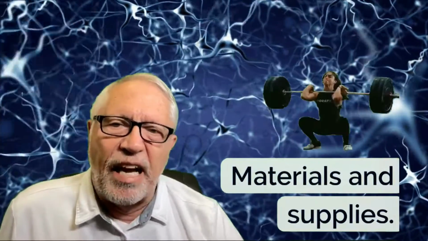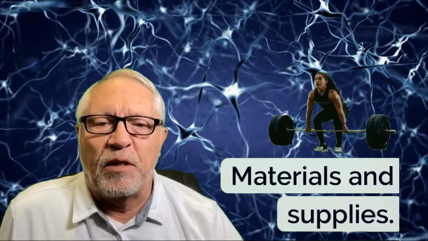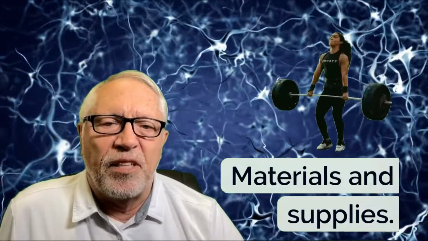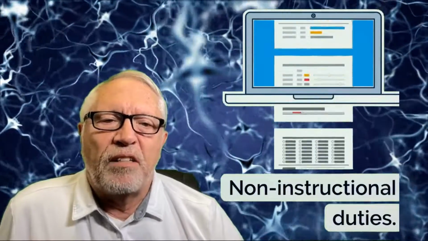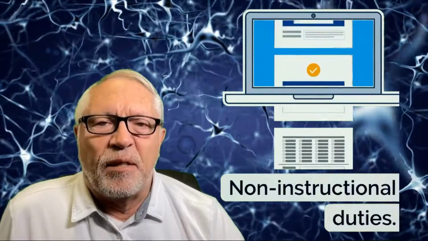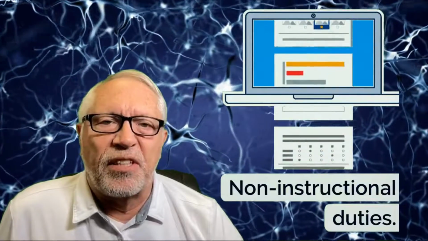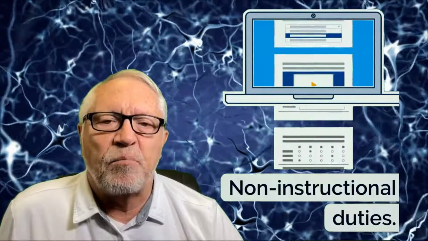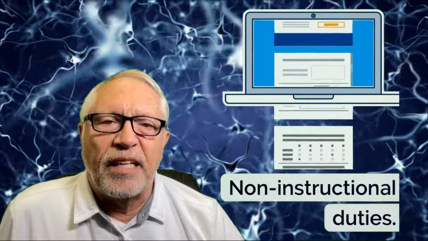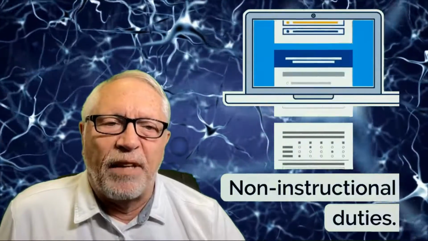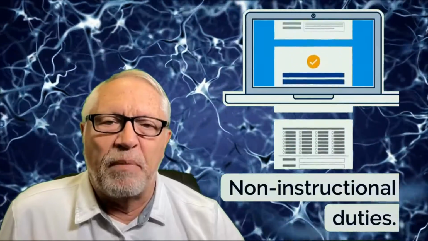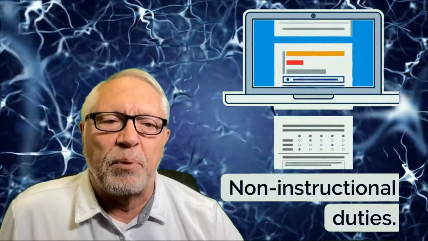But if the teacher has to do all the heavy lifting with materials and supplies, that is basic. So non-instructional duties, the basic level teacher, because they're a little disorganized, hit and miss, they're trying hard, but a lot of these duties don't get done on time. So if that's not being done, usually the building principal or the parents or somebody knows about it because grades aren't being put in on time.